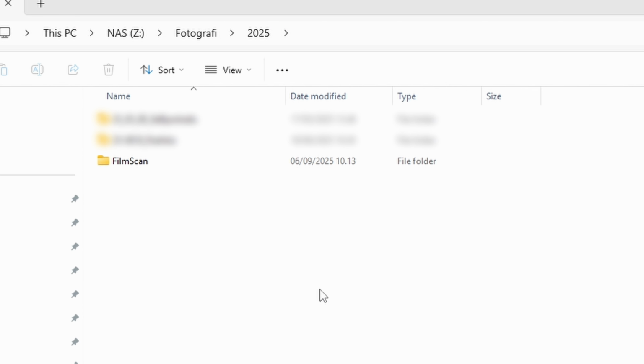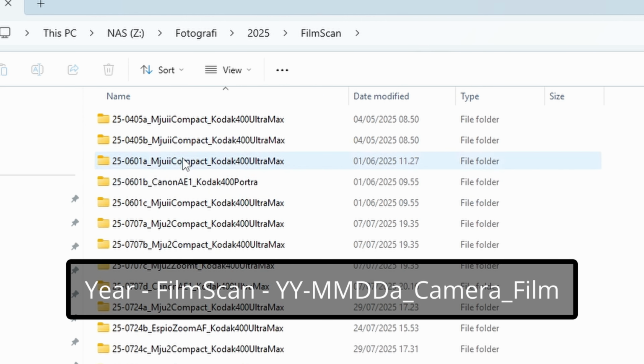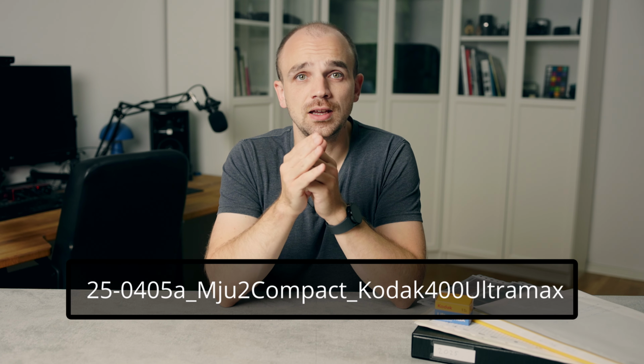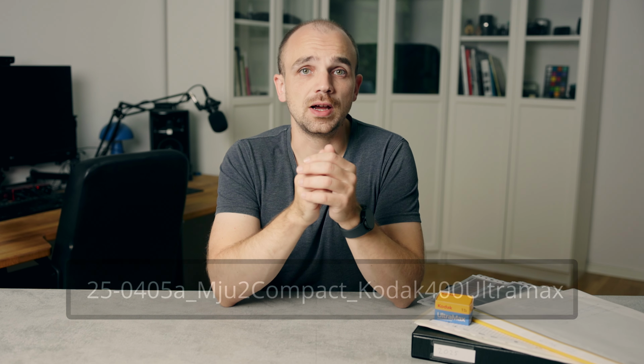Alright, that concludes the physical file handling. The last part is quick, I promise, as we carry over the same principles from our physical copies to the digital files. Personally, I like to know what film and camera was used when I'm editing on my computer, without having to look at my physical negatives all the time. But let's start with the folder structure. My folder structure goes year, film scan, year, month, date, A, B or C, the camera, and then the film and the ISO. So for example, 25-0405A, Mu Compact Kodak 400 Ultra Max would be the name of my folder.